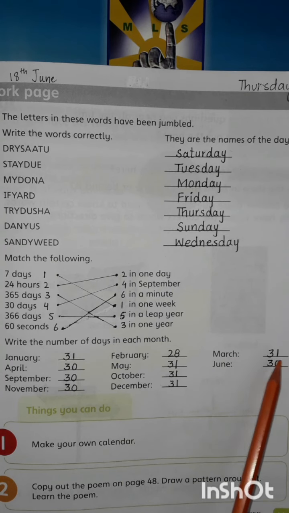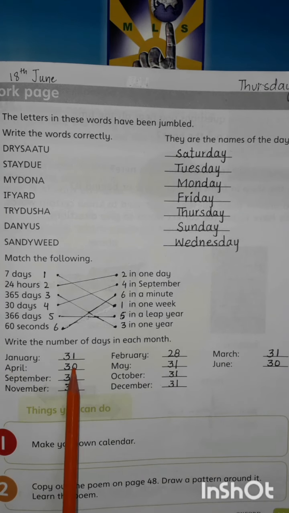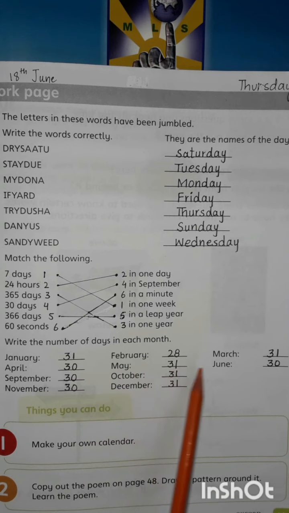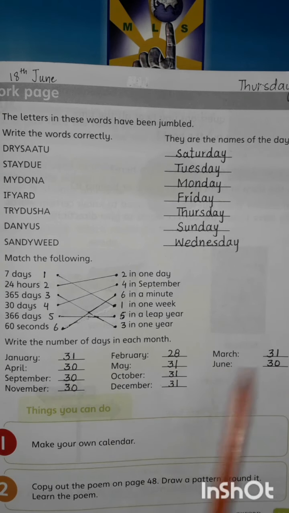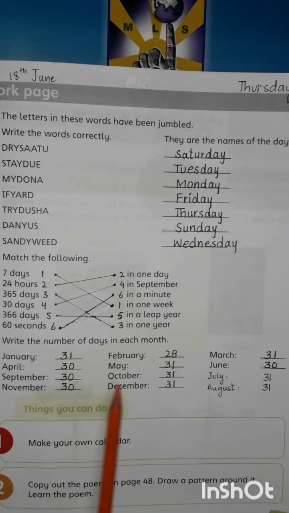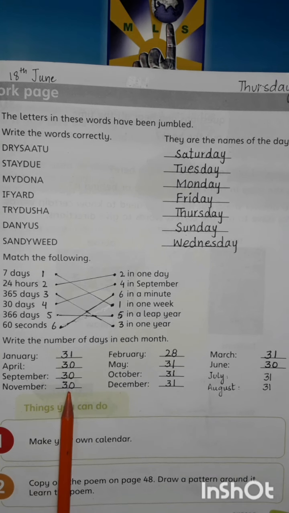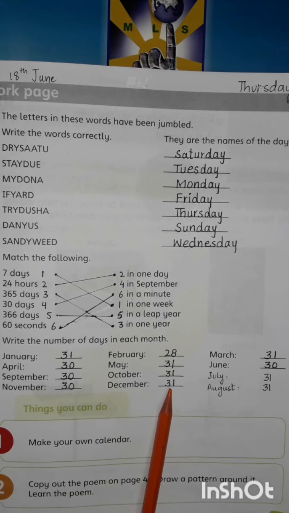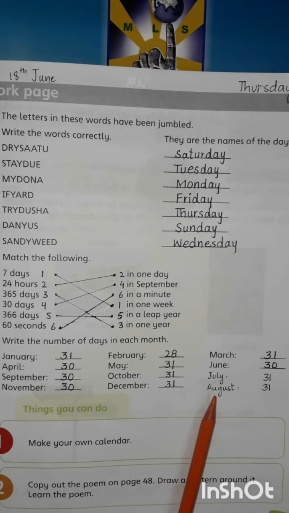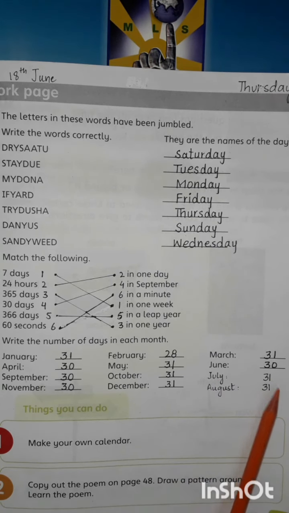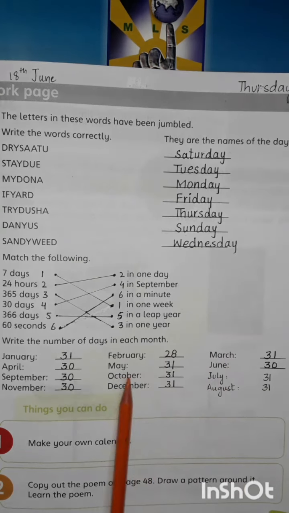March, 31, April, 30, May, 31, June, 30 days, September, 30, October, 31, November, 30, December, 31. July and August are missing. Write them yourself. July, 31, August, 31. Now, do this page on your social studies book, page 49.